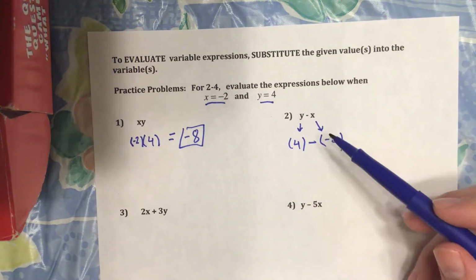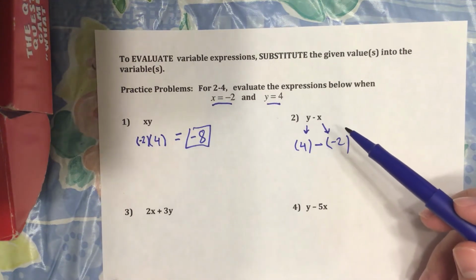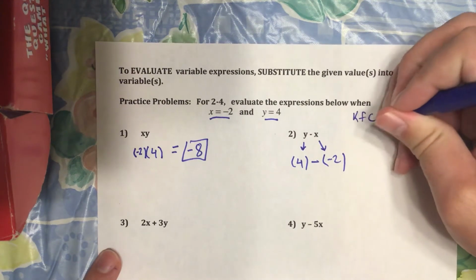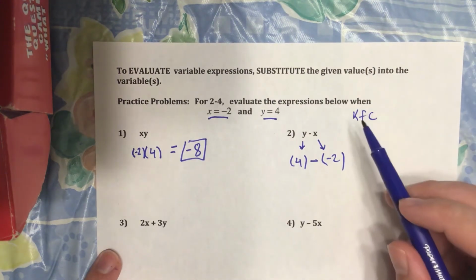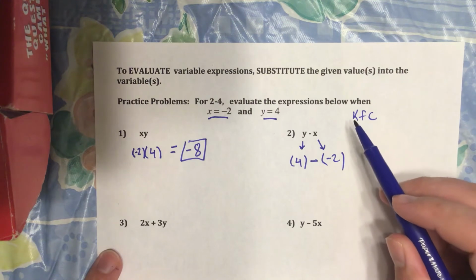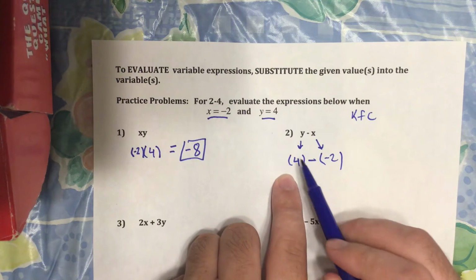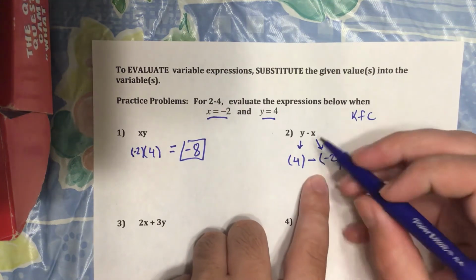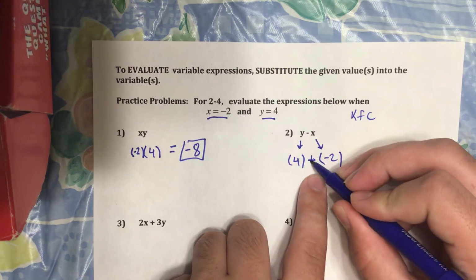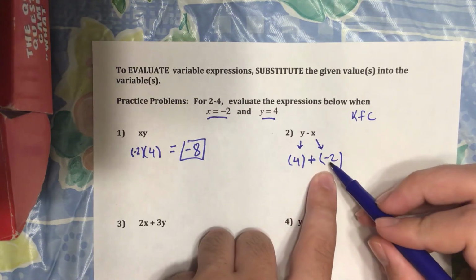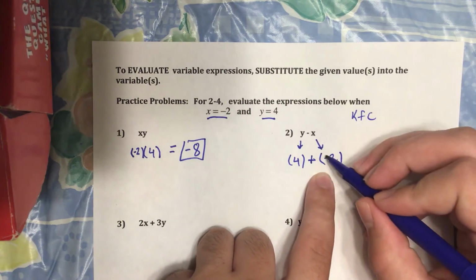If you remember, a lot of teachers in junior high might have said KFC. KFC, kind of the restaurant, yes, but it's also keep, flip, change, meaning keep this 4 positive, flip this, meaning make it an add, not a minus, and then change this from a negative 2 to a +2.